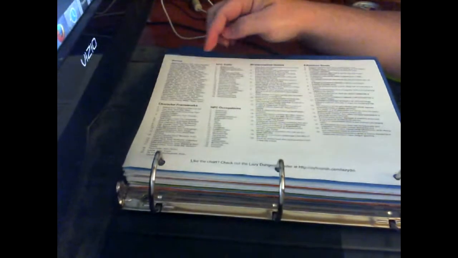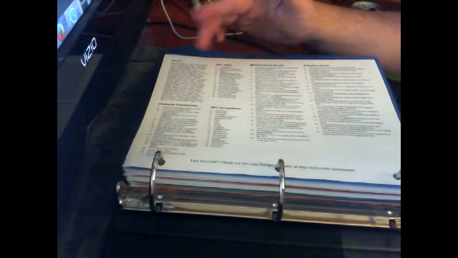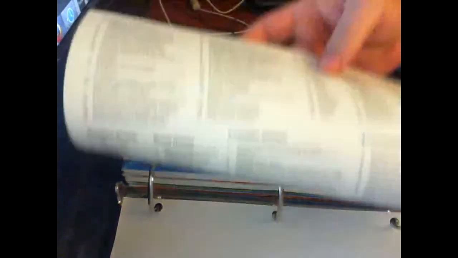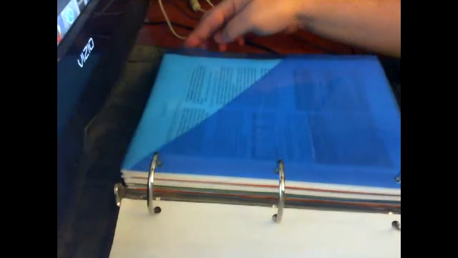But this cheat sheet, it's got names, some NPC occupations, traits, ideas for quests, adventures, and here's the second page to it. It's got like dungeon locations, room details, artifacts, environmental effects, and so forth. Once again, highly recommend you check that out.